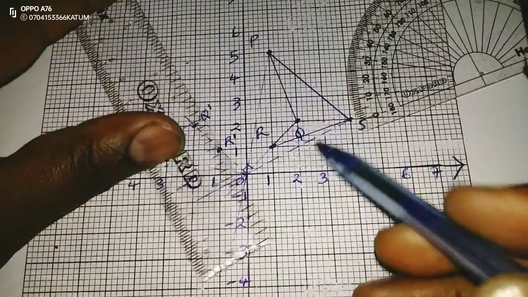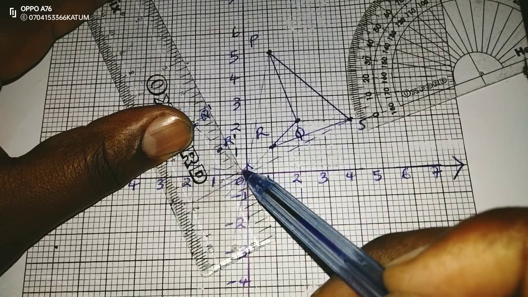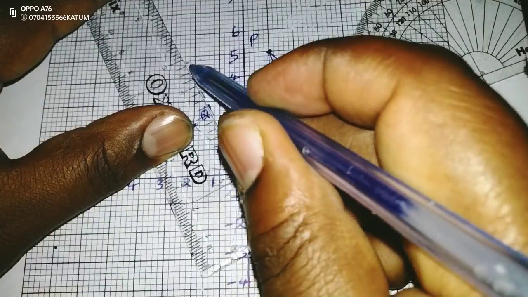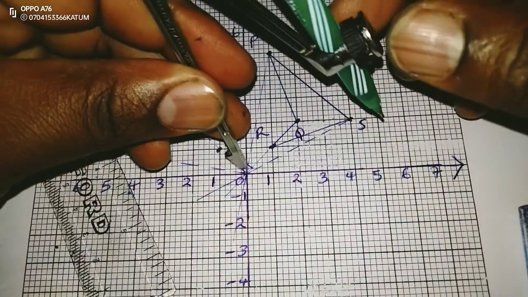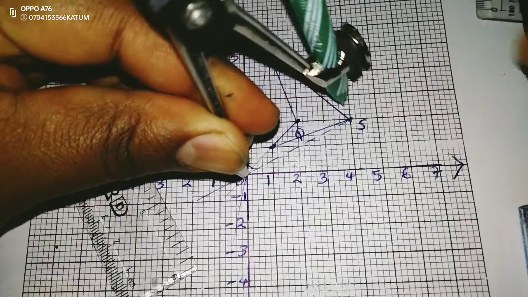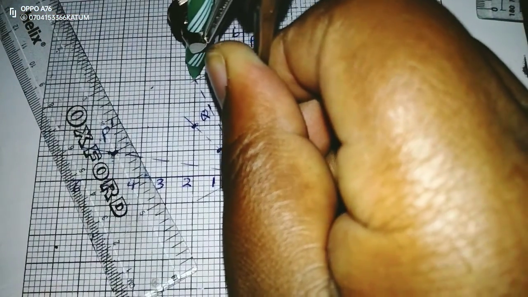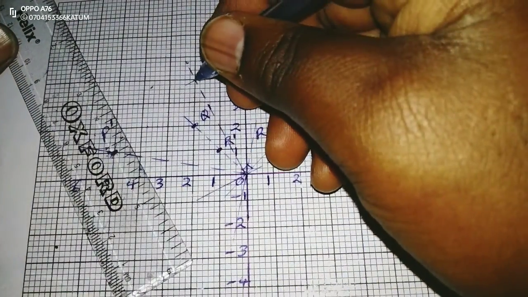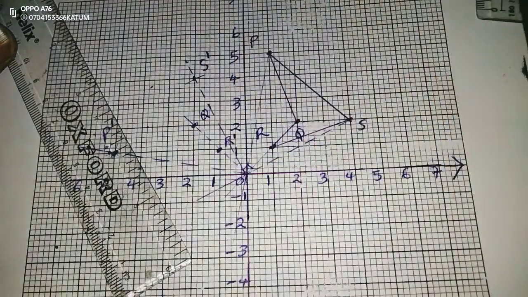I produce my dotted line again from here. Then again, I stand at the center, and I pick the distance from the center to where S is. Then I transfer that distance along the line here. That is the point that will become my S prime. So this is S prime.